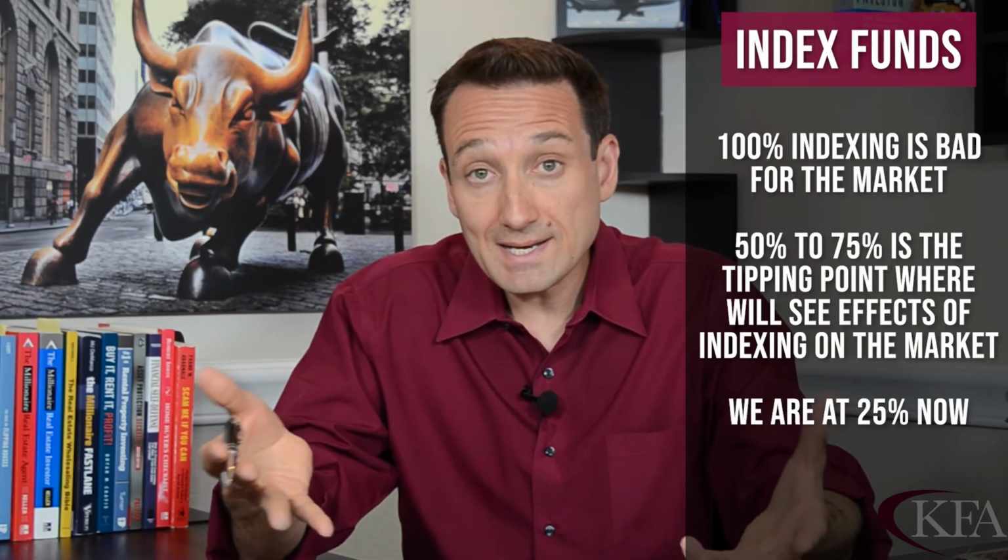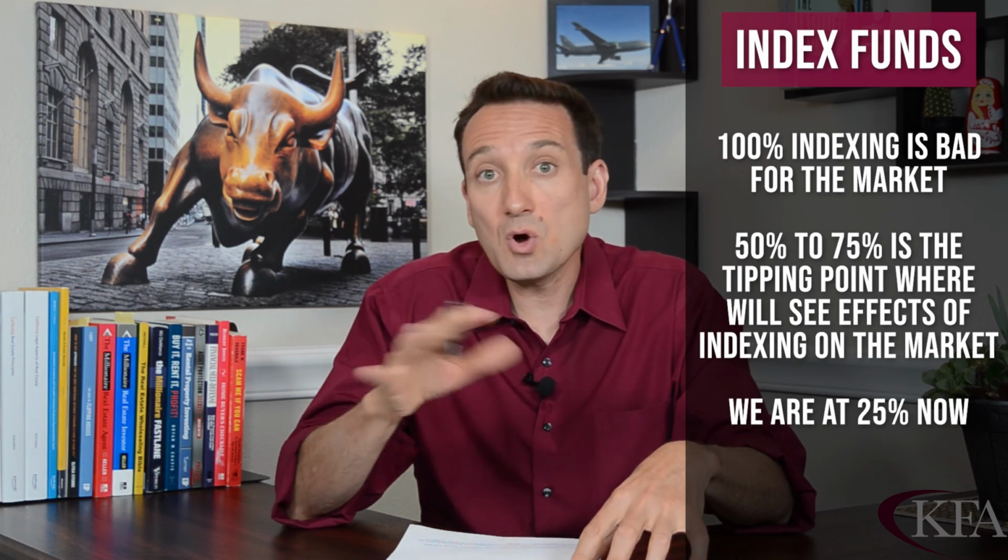However, as more and more people jump on the bandwagon, there's believed to be a tipping point where the stock market may cease to function as there are not enough market makers. Experts agree that if everyone indexed, in other words 100%, there would be chaos. What they don't agree on is where that tipping point is, where estimates vary between 50% of the market and 75% of the market. As of now, with about 25% of all investing being indexed, we're nowhere near that point.